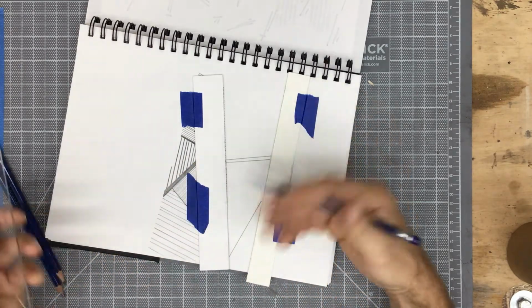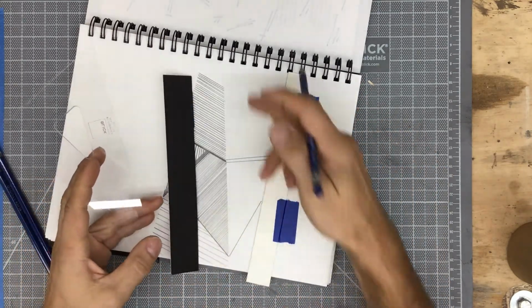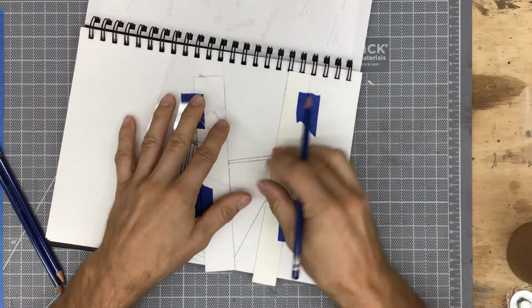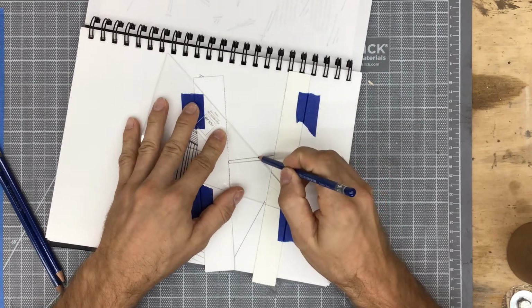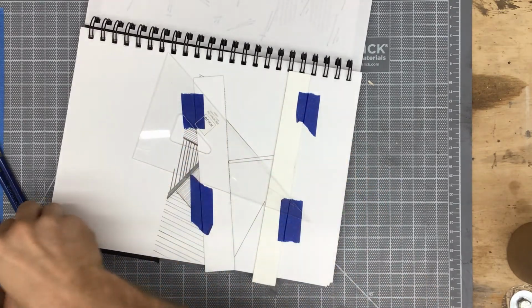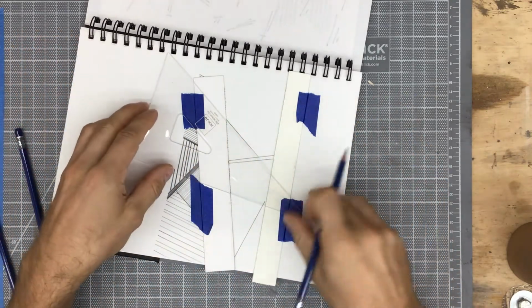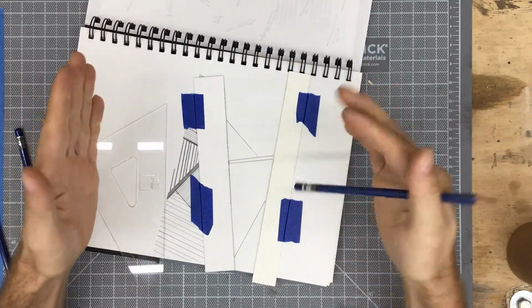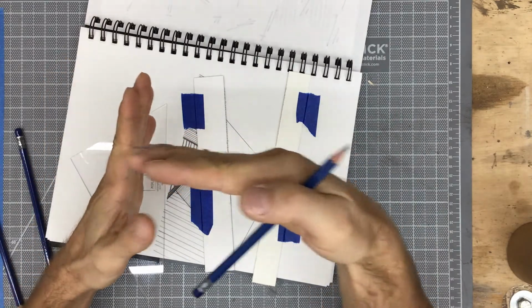I can always modify these lines as I go, and because I have no other lines to work with up on the top, I'll fill in with another line here. And then I want you to just go ahead and repeat the same process of filling in using parallel lines that can intersect but not bisect each other.